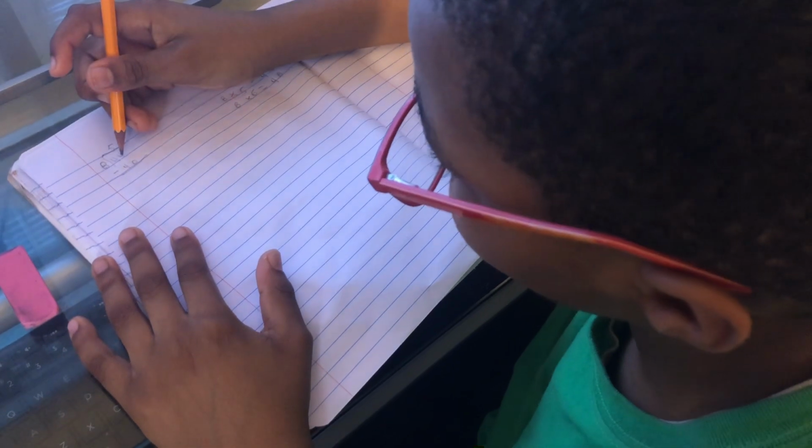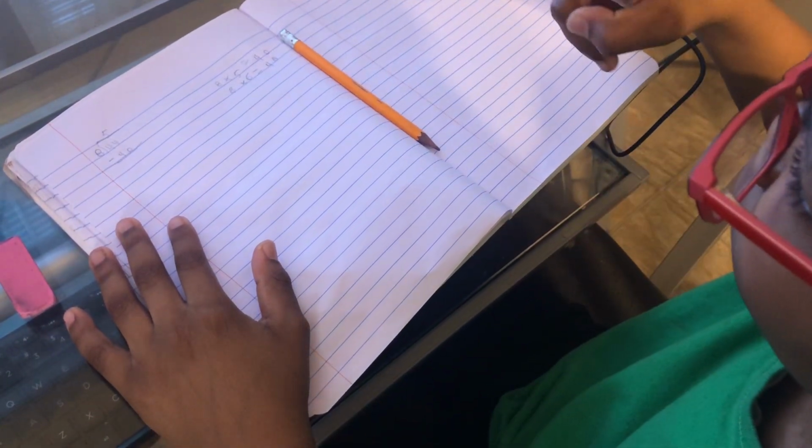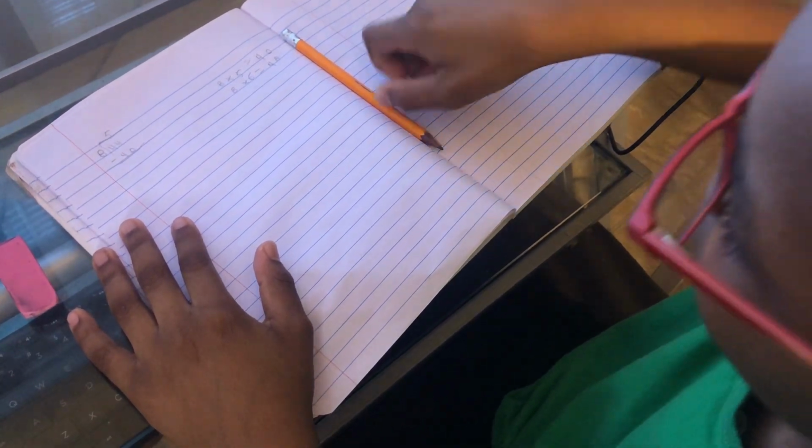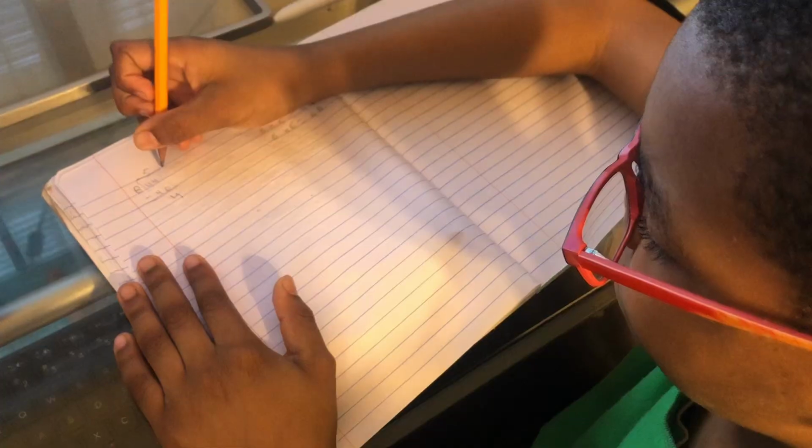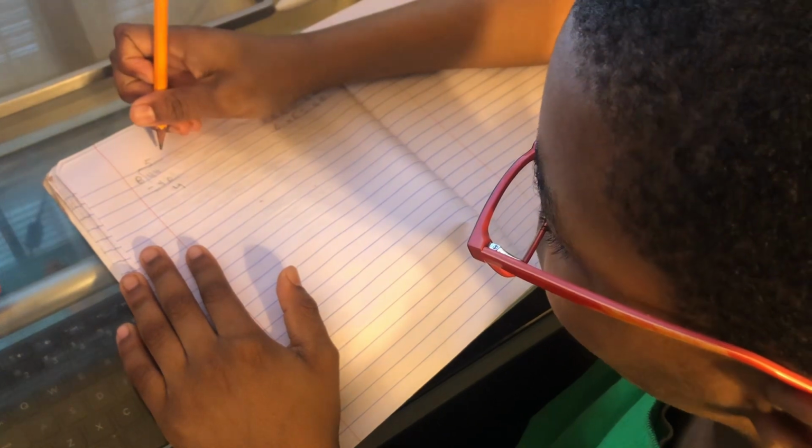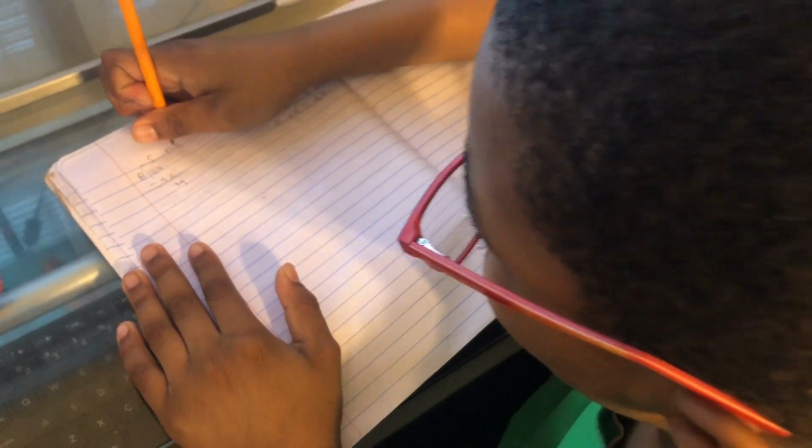We're at 40, so now I'm going to count up to 44. 41, 42, 43, 44. I got 4 left over, so we have to write remainder 4.